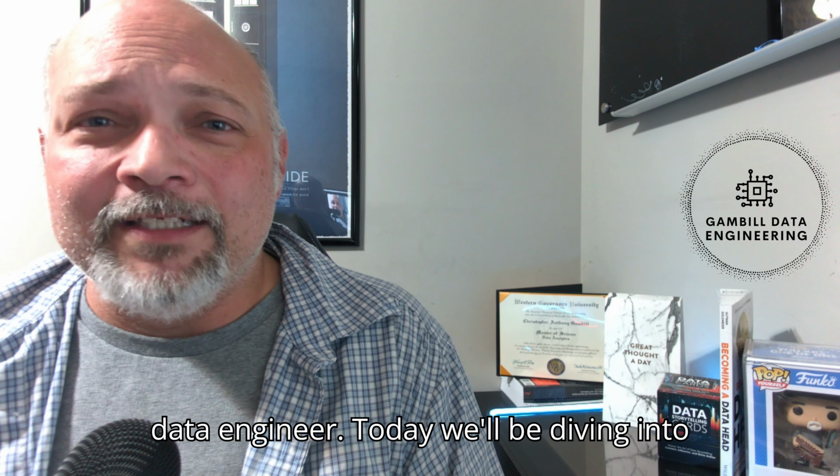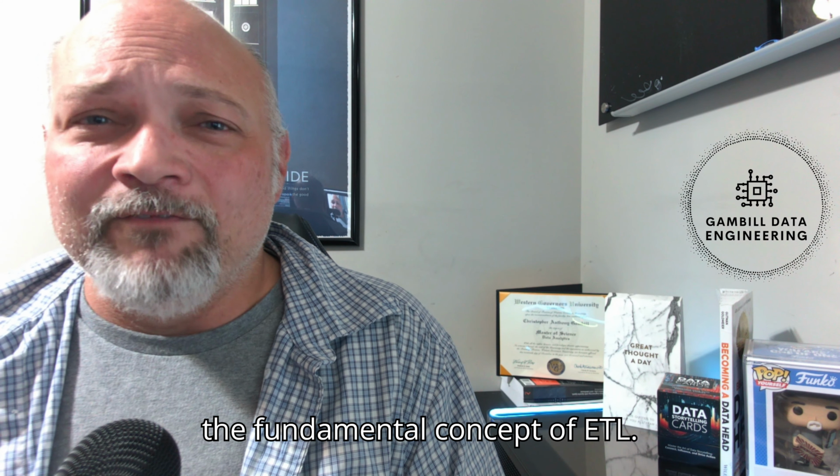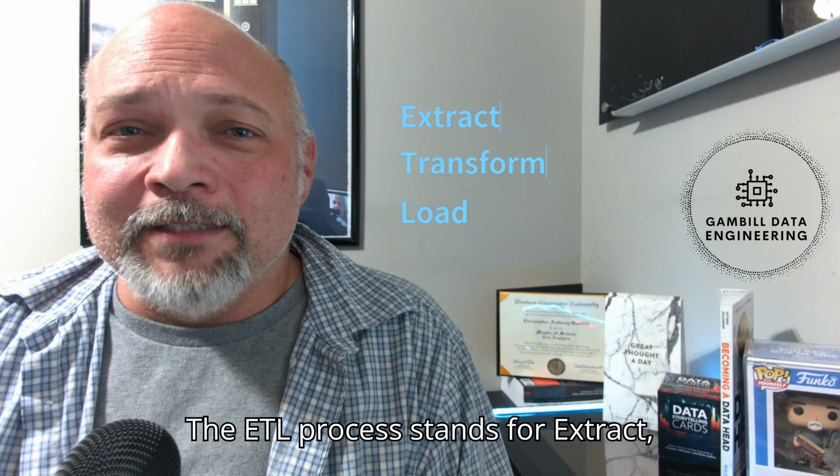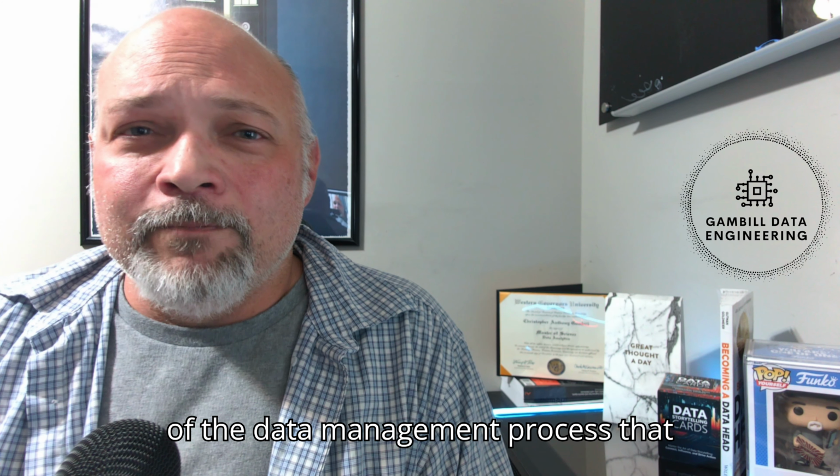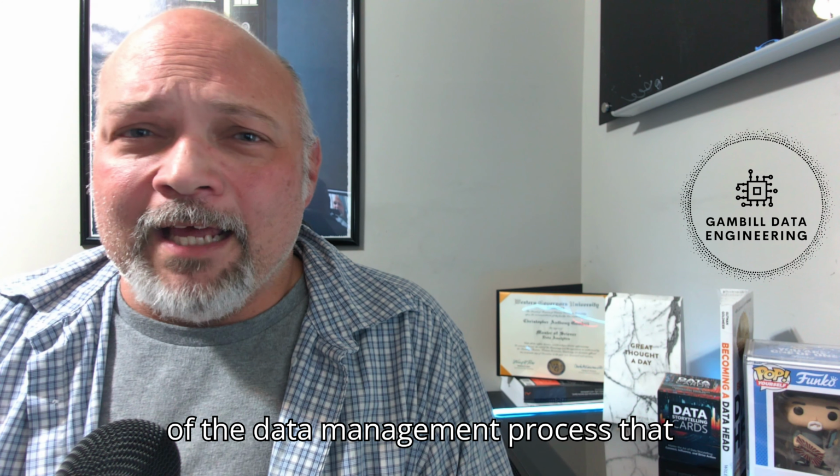Today, we'll be diving into the fundamental concept of ETL. The ETL process stands for Extract, Transform, and Load. It's a crucial part of the data management process that every data engineer should master.